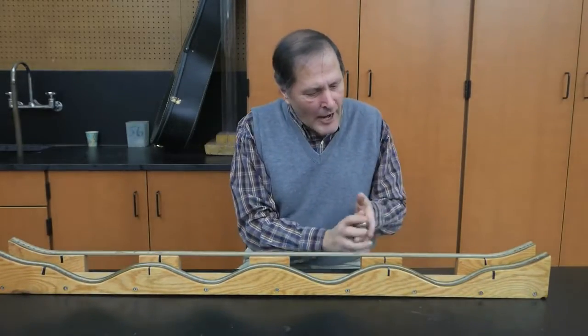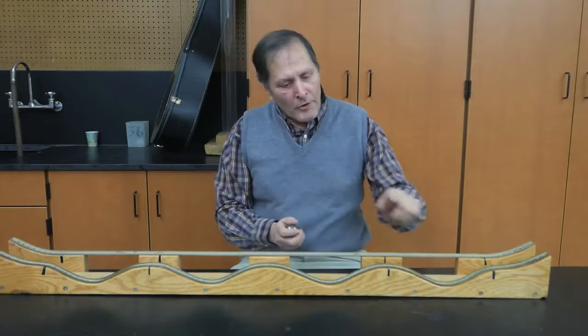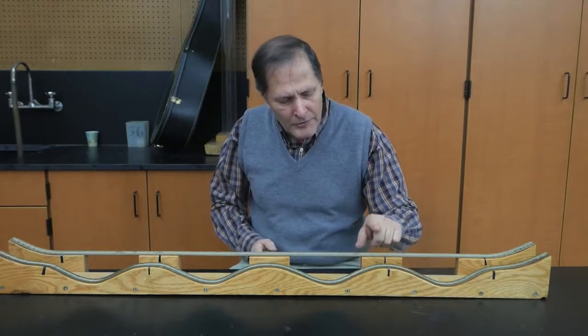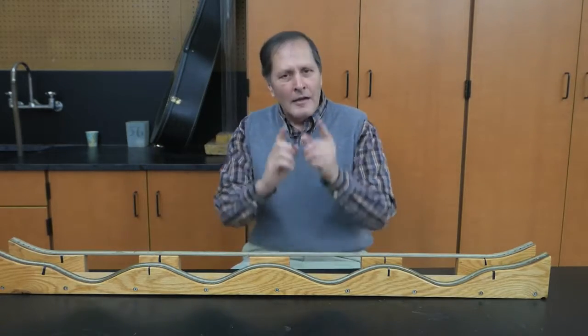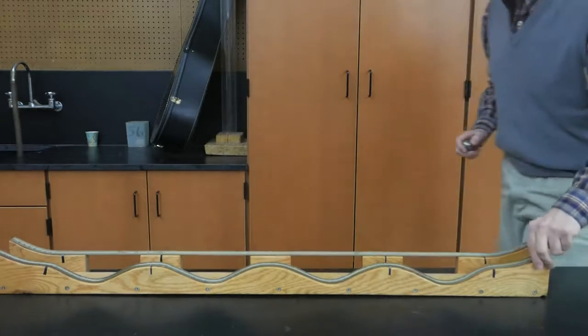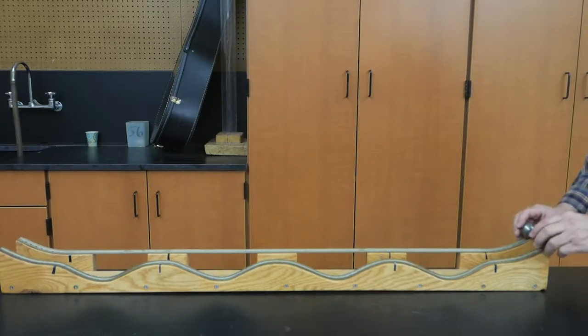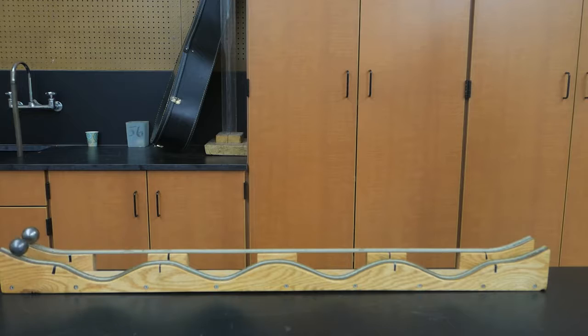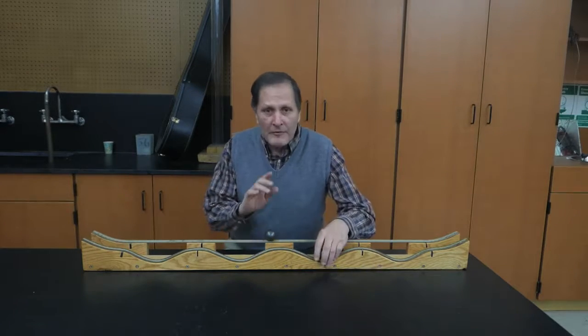In this case, I have a track that's got three humps in the center. They're coming up to the same height as the original high road track. Let's try this one. So adding more hills wasn't enough to even out the race.